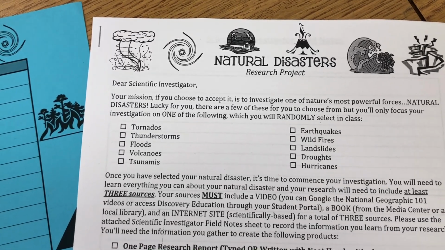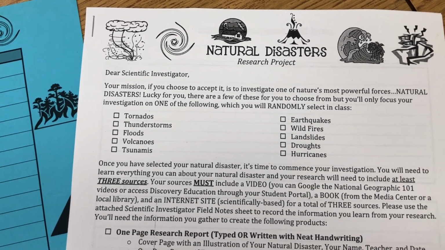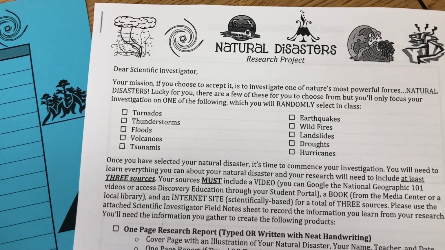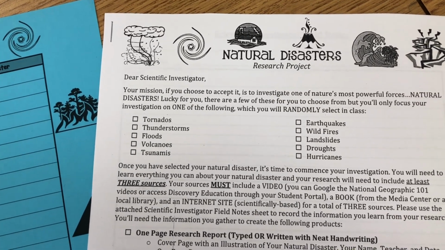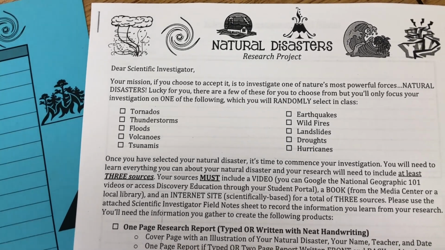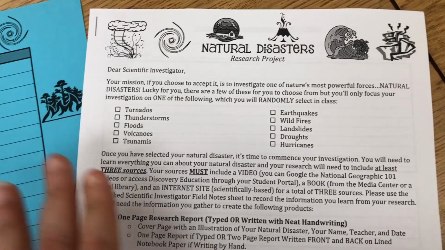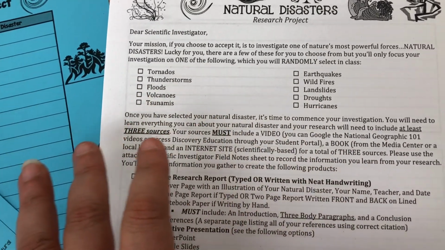Now, this is the actual research project outline, and I like to present it with playing Mission Impossible music in the background, wearing my fedora and saying, "Dear scientific investigator, your mission, if you choose to accept it," and I usually say, and you have to accept it because it is a project you have to do, is to investigate one of nature's most powerful forces, natural disasters. So they'll get to pick out of any of these 10 natural disasters.